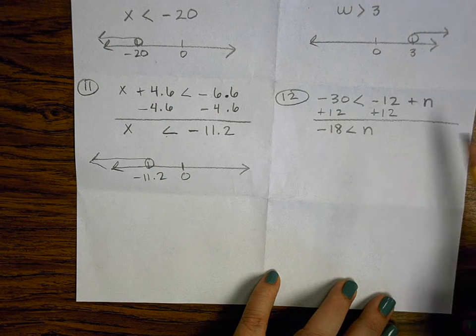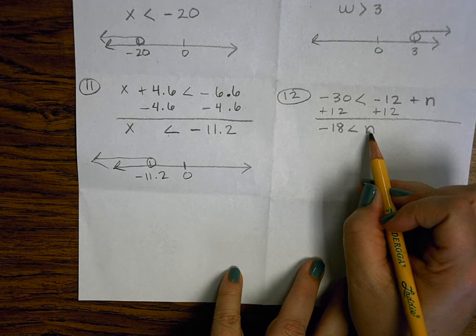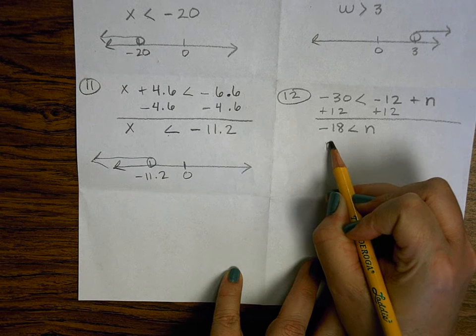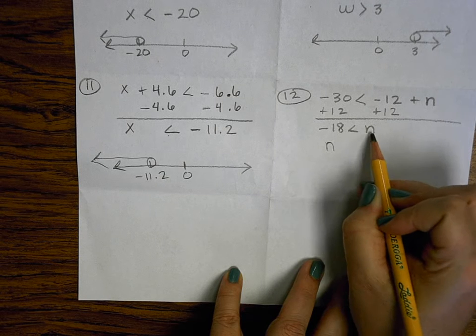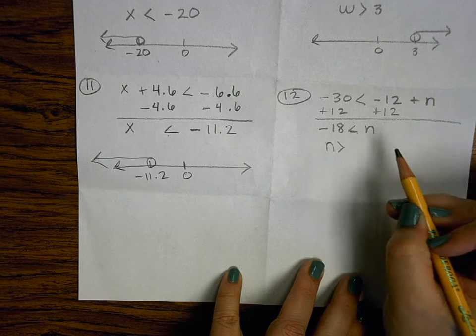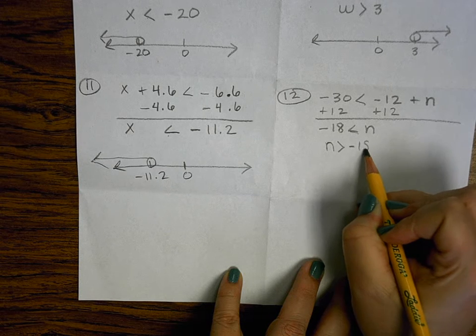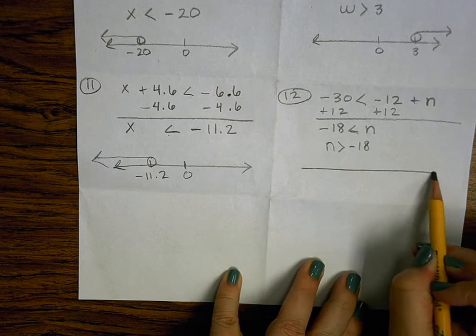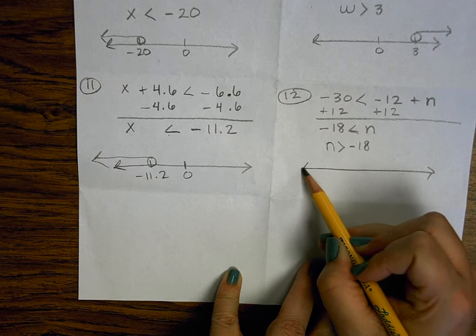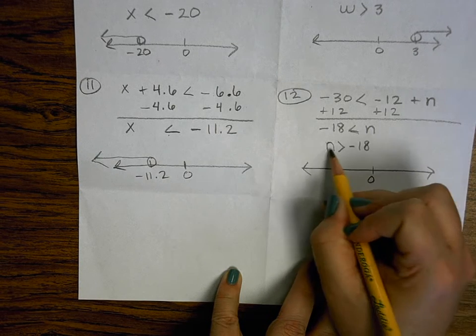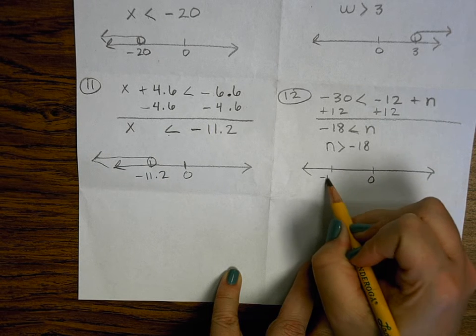I can rewrite that. In fact, I would suggest you would, so that it's on the left hand side, because then when I graph it, it's much easier. So if it's opening up to n, I have to make sure that I rewrite it opening up to n. Okay, so basically it's just a mirror image. And now when I graph it, what direction will my arrow go? Yeah, so you can see how if you rewrite it, then you can just follow that direction of the arrow.